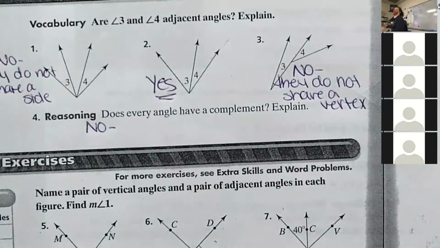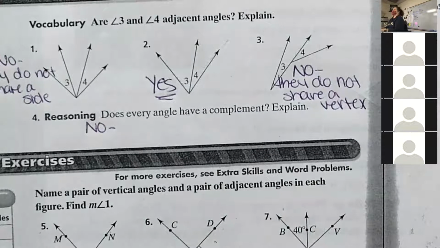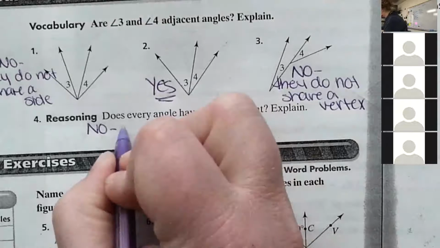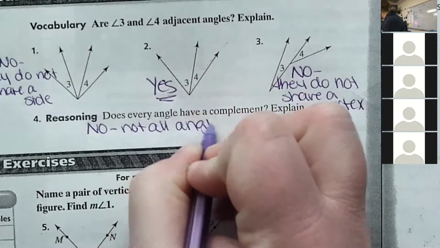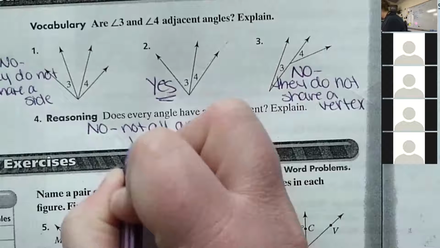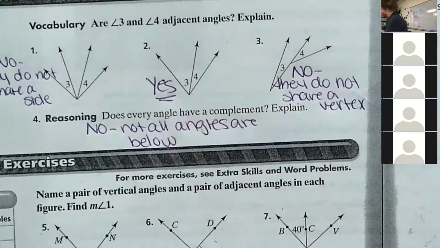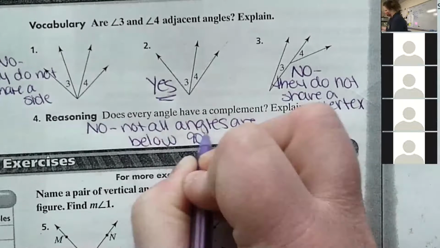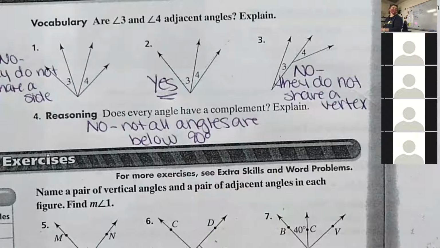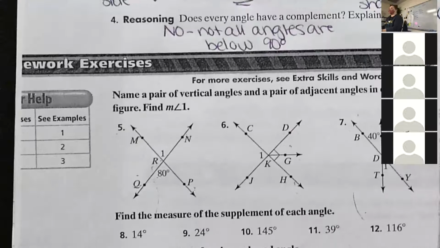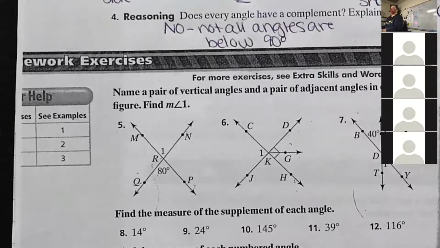And why? What did we just say? Not all angles are below 90 degrees. Yep. I thought I was talking about from the ones we just did, and I was confused because they didn't have any numbers. I mean, they did, but not actual. Right, because if it's anything over 90, you can't add something to it to make it 90. That wouldn't work.